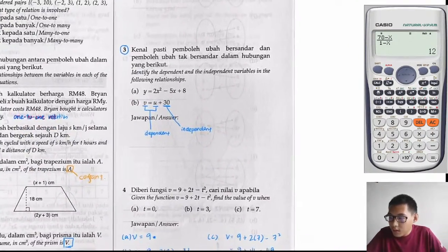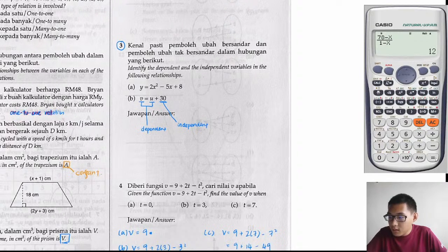Question 3. So which is the dependent? X is non-dependent, oh, like that. So U is independent, V is dependent.